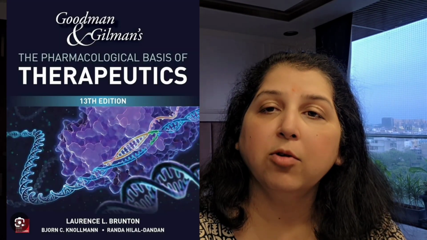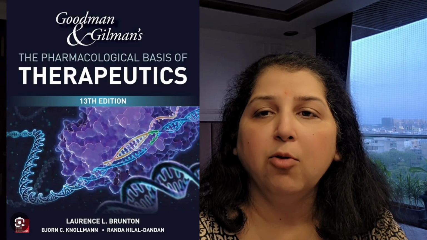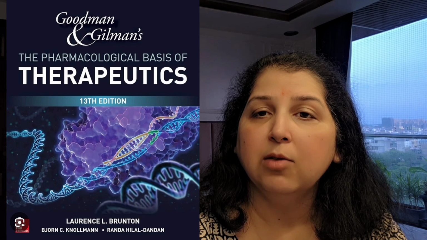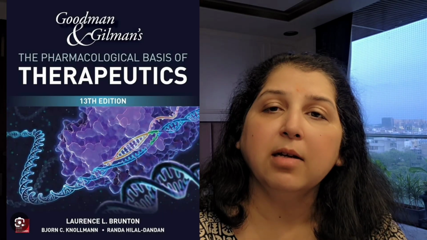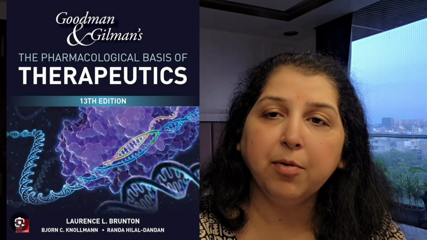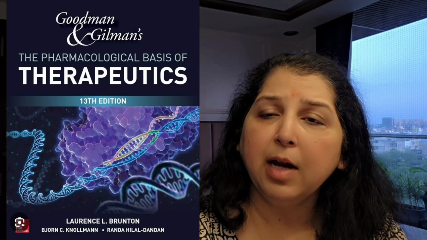The second book is Goodman and Gilman, The Pharmacological Basis of Therapeutics. This is the gold standard used worldwide, but honestly it is very detailed and bulky for second MBBS. You don't need to read it cover to cover. Use it as a reference if you want to go deeper into mechanisms, or if you are aiming for research or USMLE later.